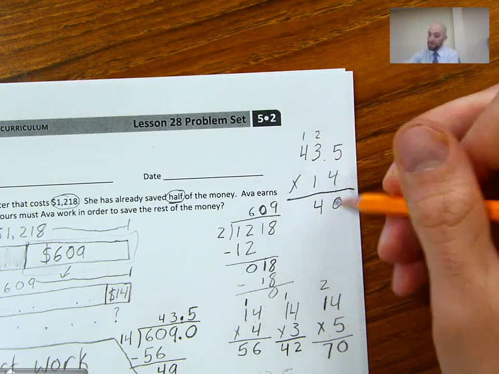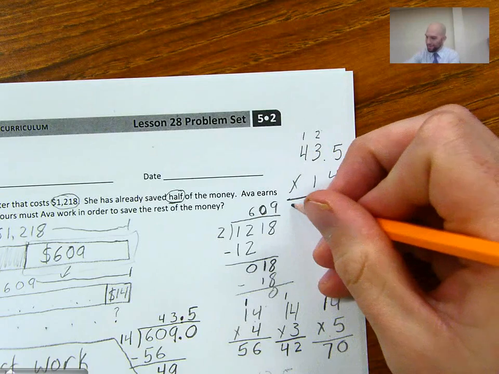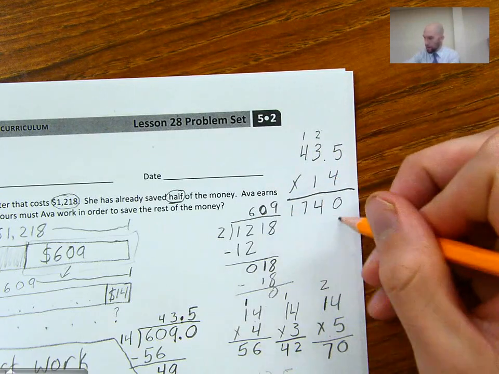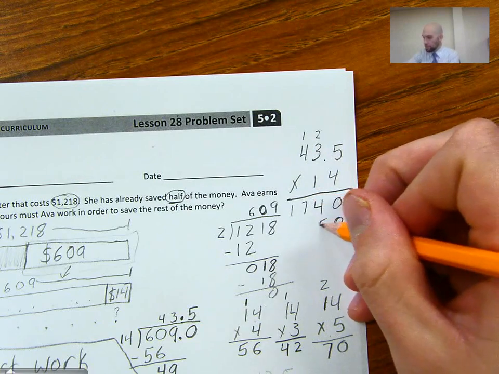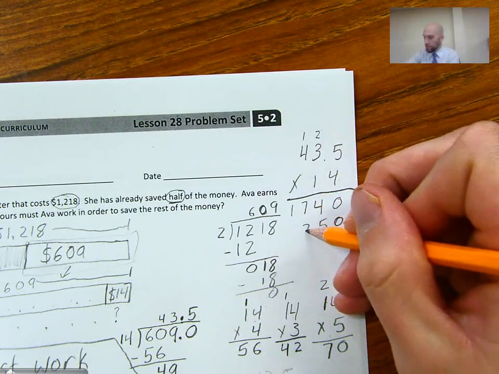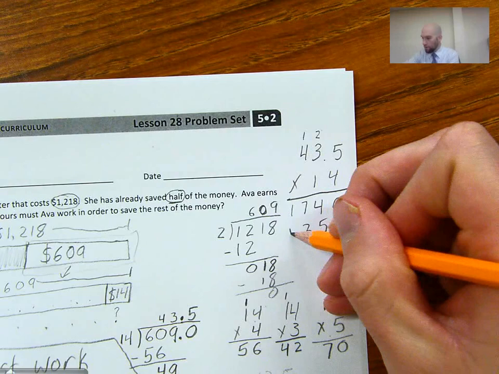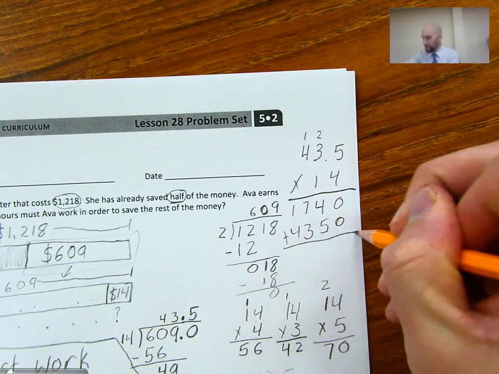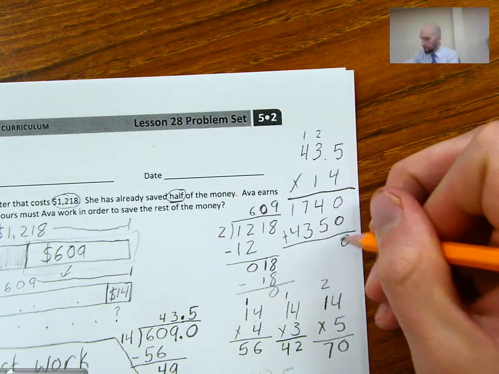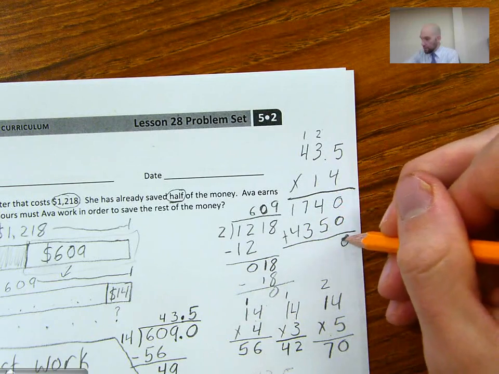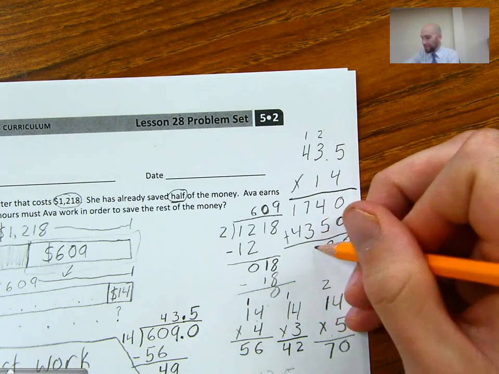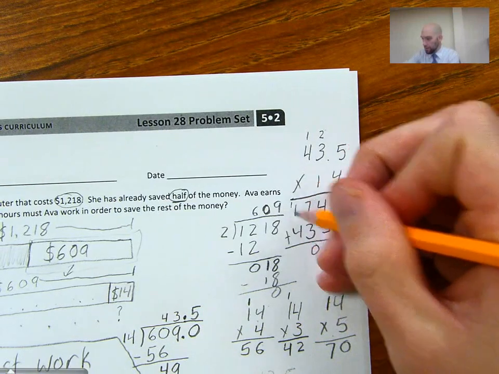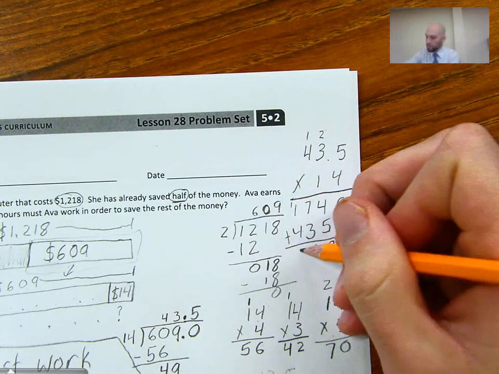4 times 4 is 16. Plus 1 is 17. I need a 0 for a placeholder. 5 times 1 is 5. 3 times 1 is 3. 4 times 1 is 4. And then I need to add this together. I get 0. 4 plus 5 is 9. 7 plus 3 is 10. 0, carry the 1. 4 plus 1 plus 1 is 6.